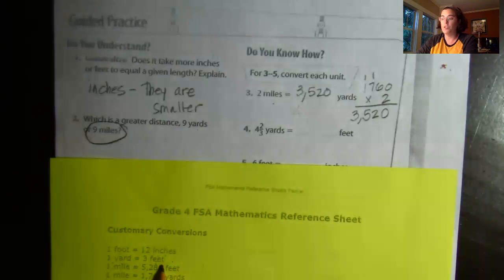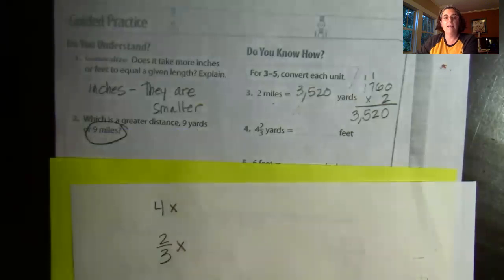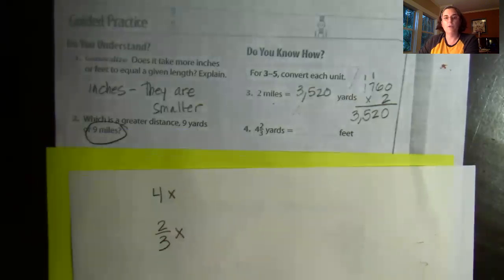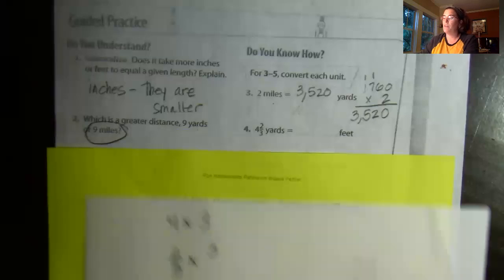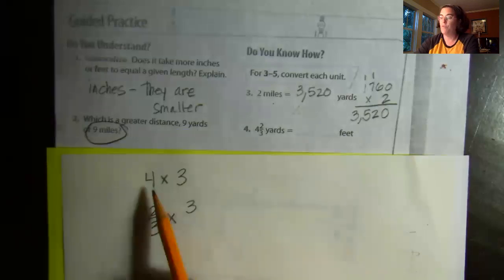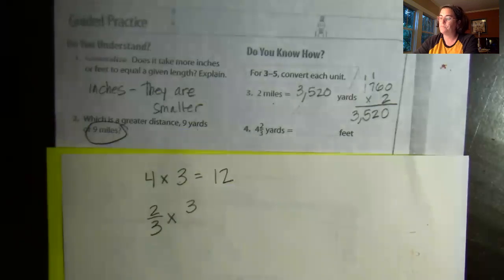Very good. If you said multiply, you are right. So now I'm going to multiply. On this paper, I'm going to go ahead and write my multiplication sign, and I'm going to figure out what I need to multiply by. Okay, so 1 yard equals 3 feet. So we're going to be multiplying by 3. So now let's take a look at what we have here. We have 4 times 3. You guys know that. It is 12. And we have 2/3 times 3.